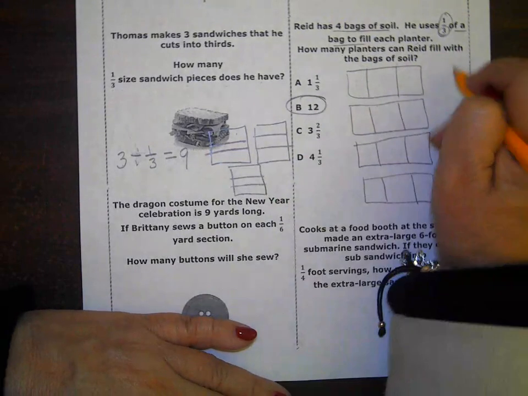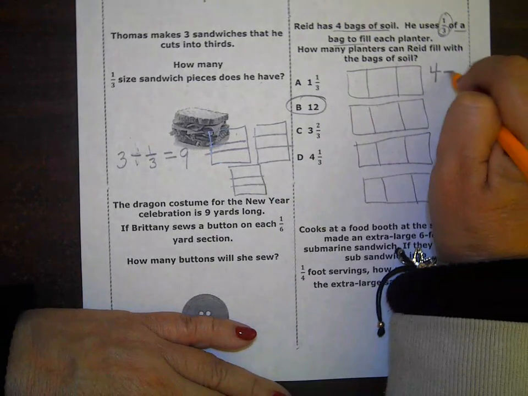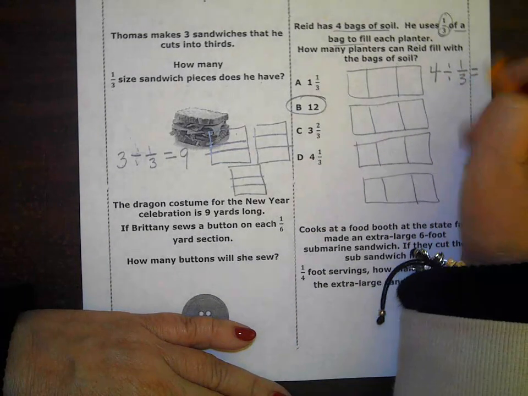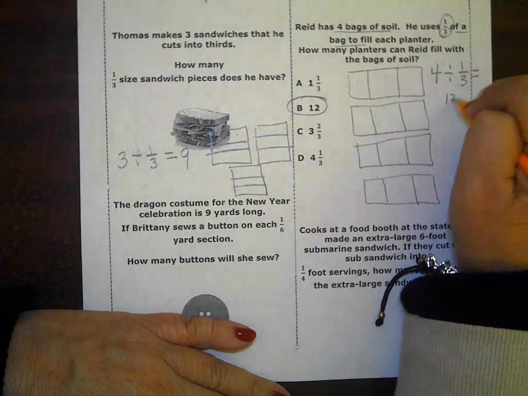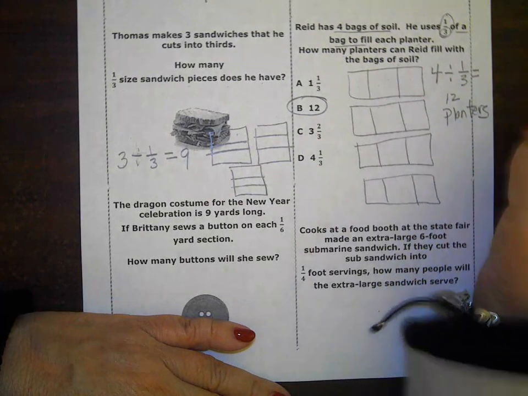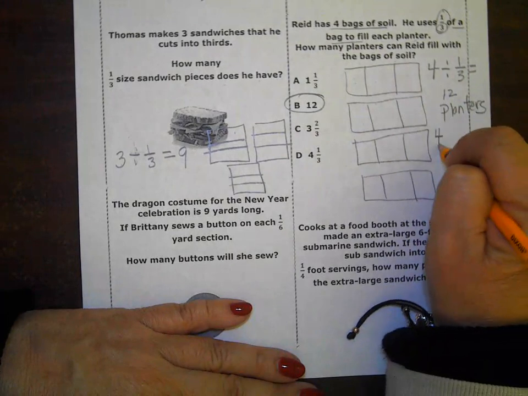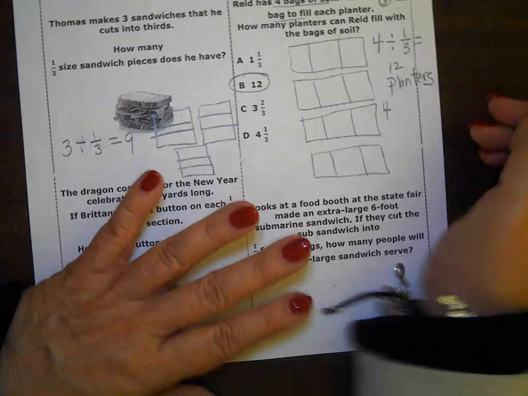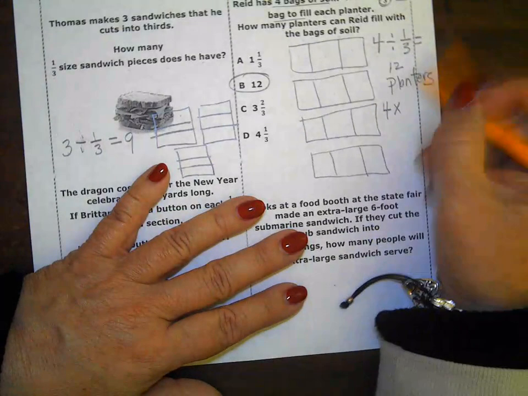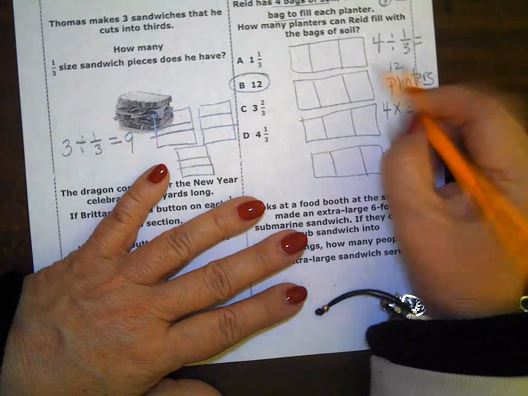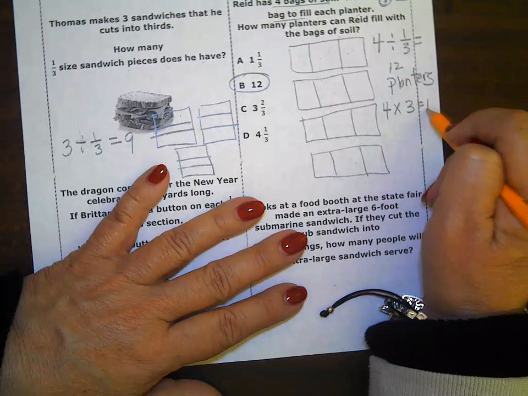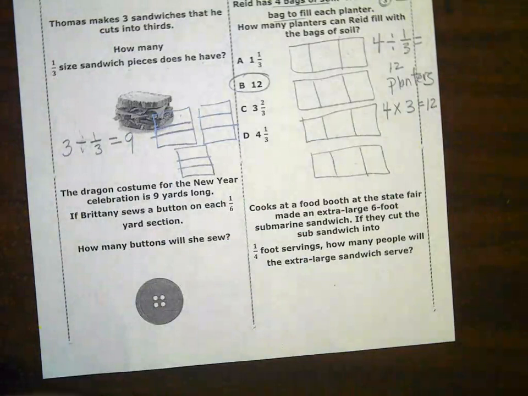So my equation is going to be the 4 bags, and he divided those into 1/3, and he can fill 12 planters. You can also do the keep. Got to keep the 4 bags. That's my dividend. Change the division to a multiplication and flip, because I do have 4 groups and there's 3 in each group, and that equals 12.